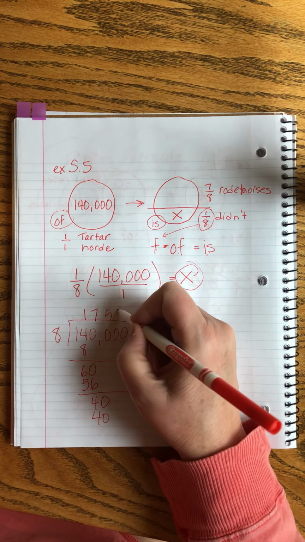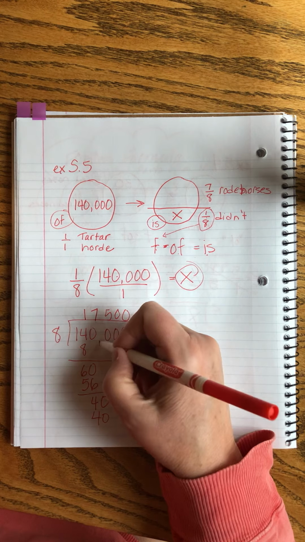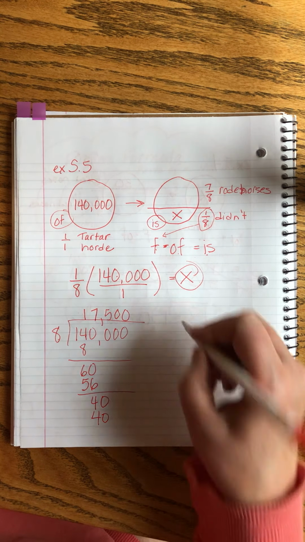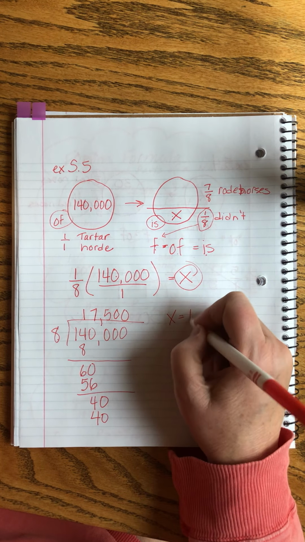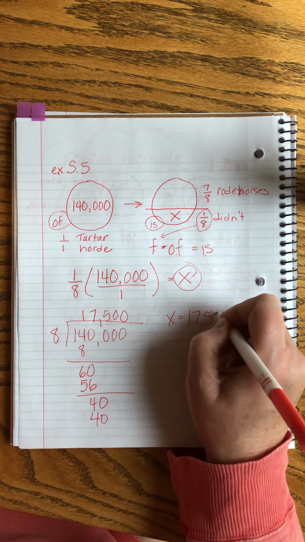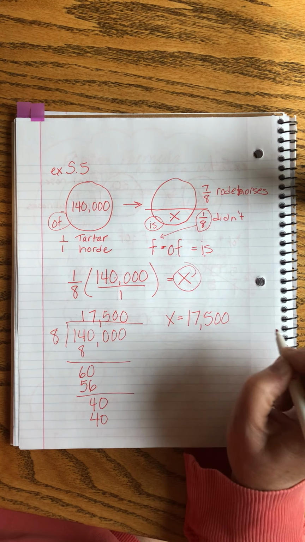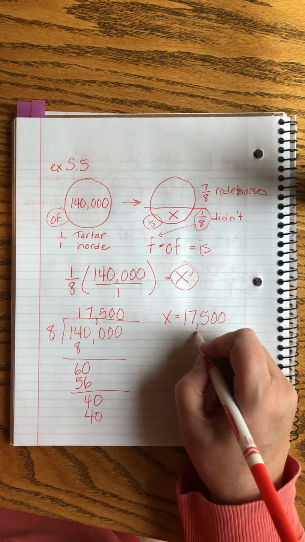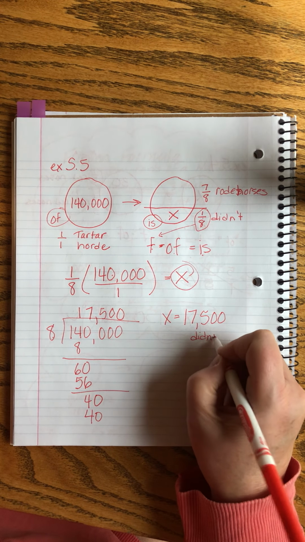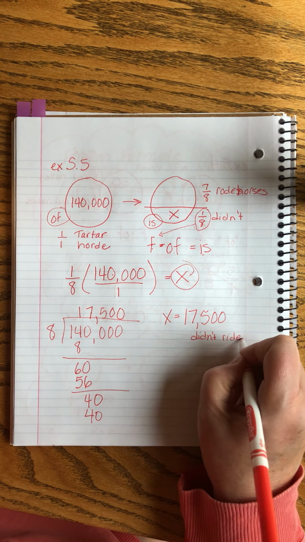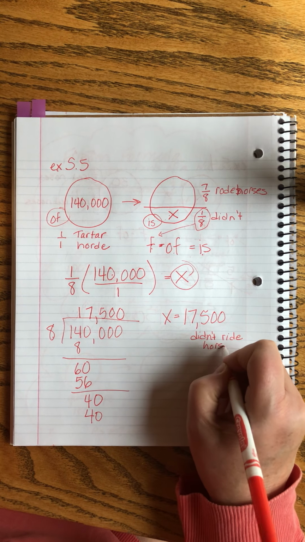And now I just have to carefully fill in the remaining zeros. Let's see, the comma would go there. So we get x equals 17,500 didn't ride horses.